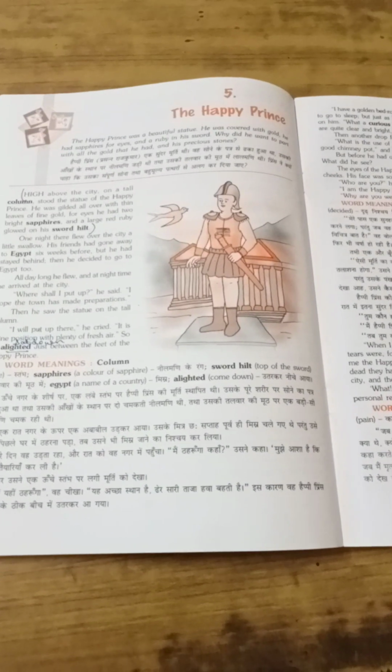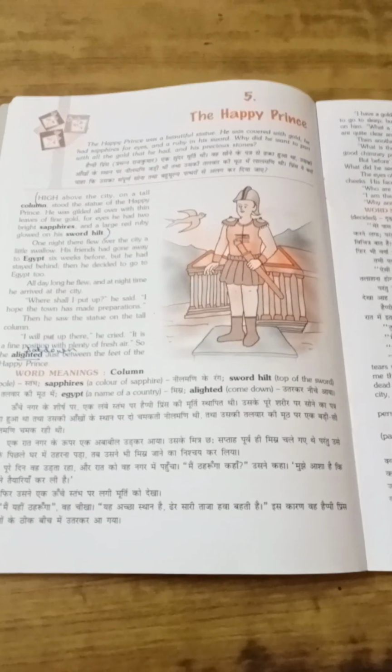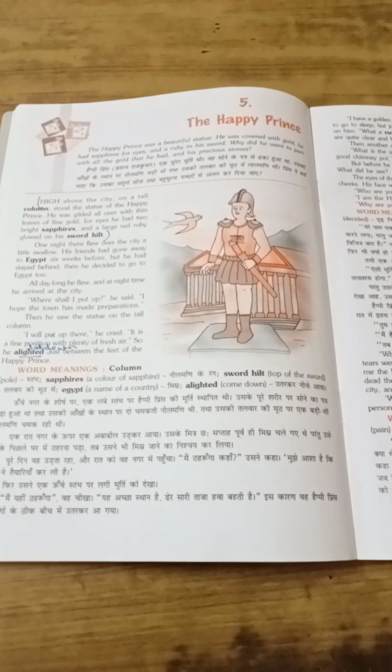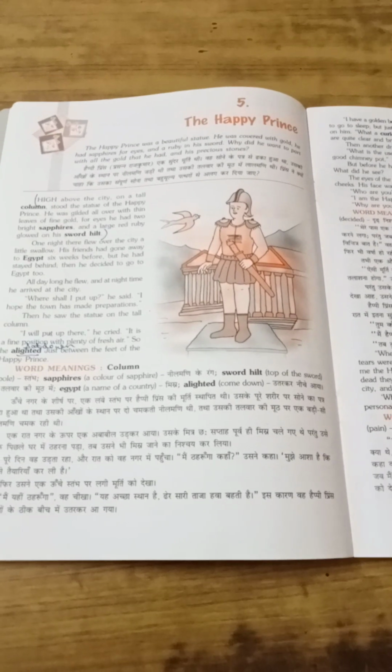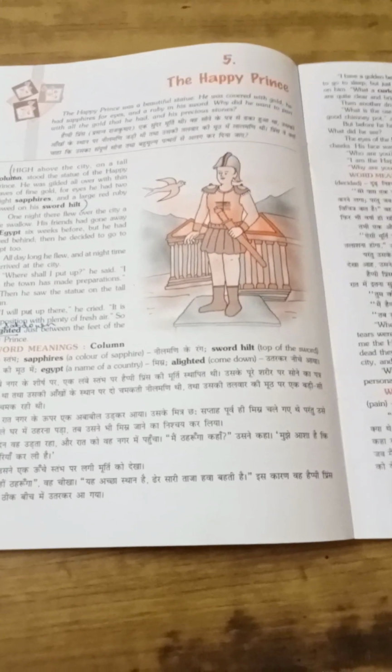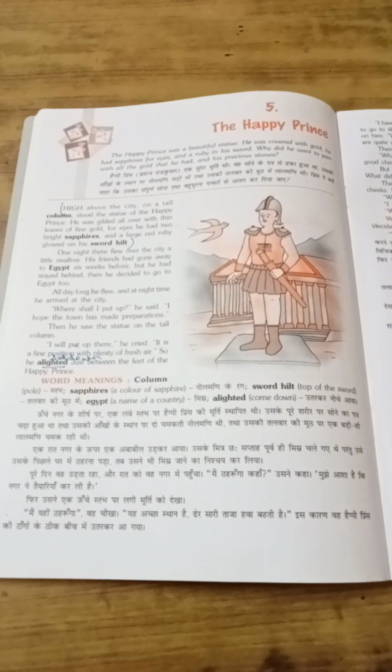Hello everyone, and here I come again with the summary of chapter number 5 from the NCERT book Moments. The name of the chapter is The Happy Prince by Oscar Wilde. The story Happy Prince is a story of a prince and a little swallow.